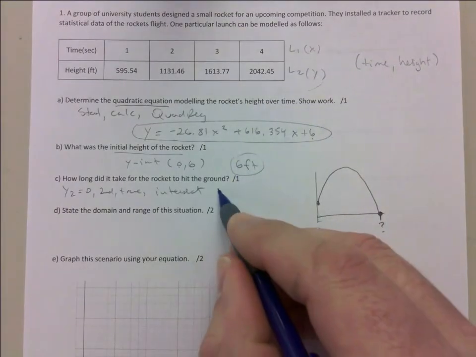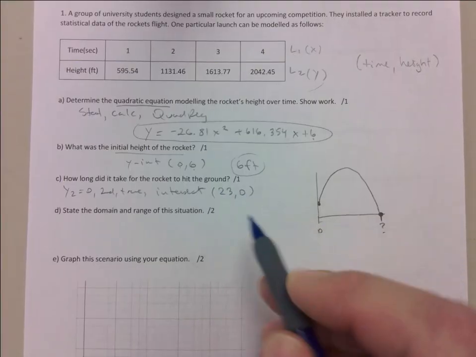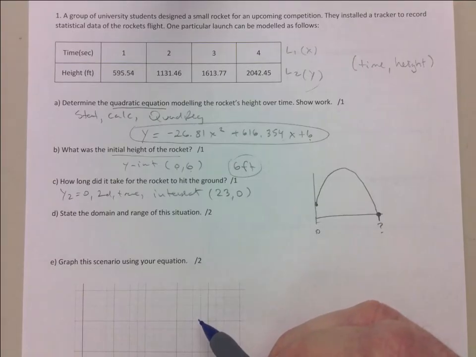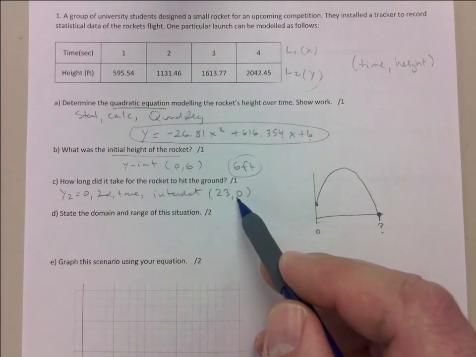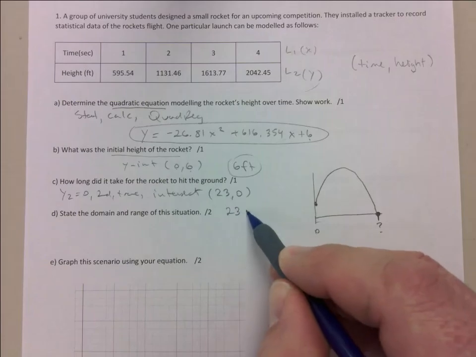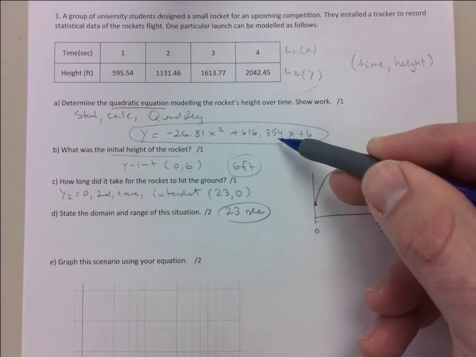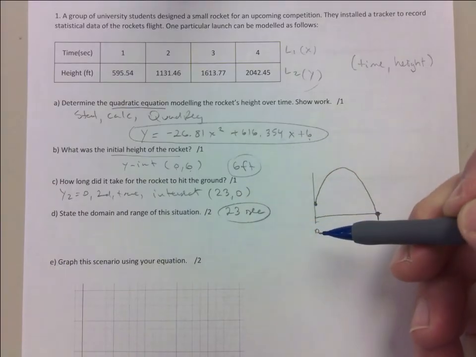Okay? That's the point. The reason why I would suggest you always write down the coordinates is because you might need that for your graph. That's why I write down the coordinates. So the answer is 23 seconds. Obviously, this would be different if your equation is different. That's why you want to show your work.